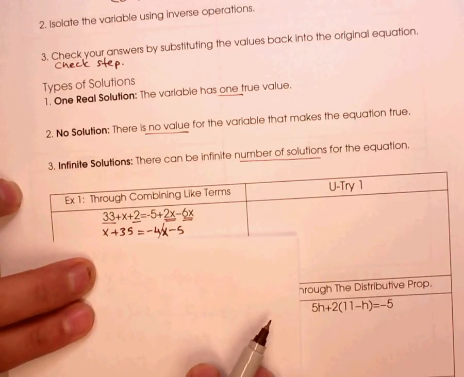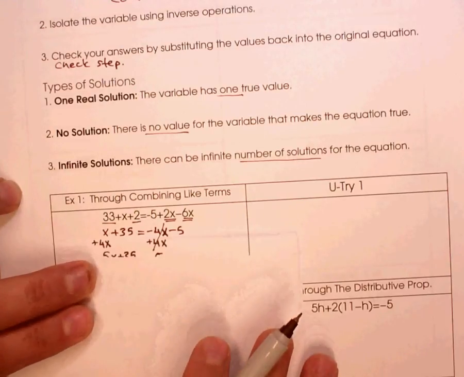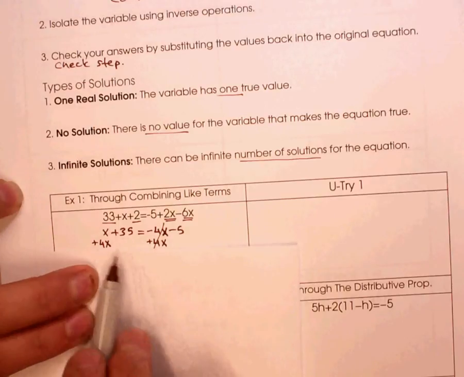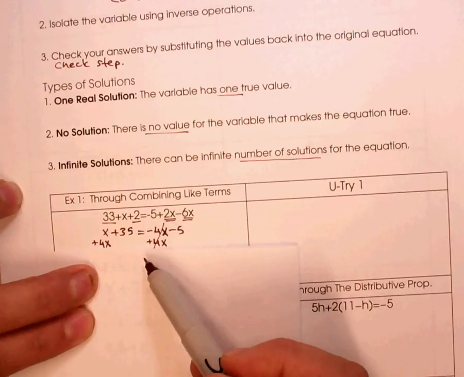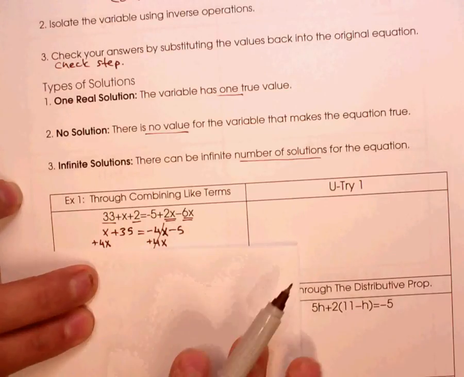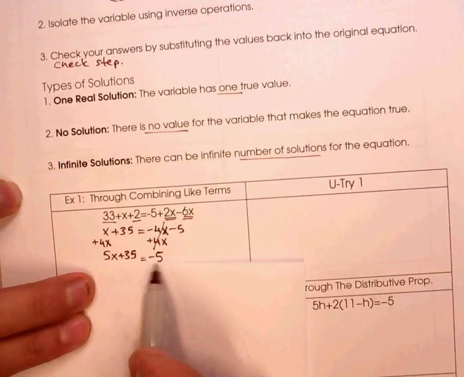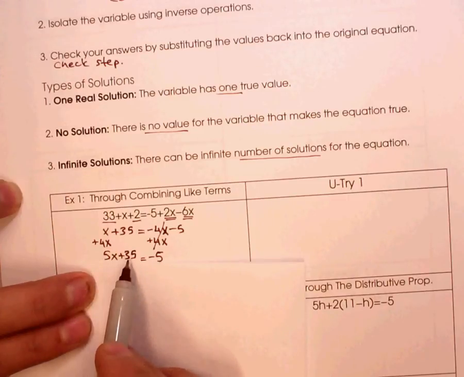Now we are going to gather the variables on one side of the equal sign. Let's get rid of the x's on the right side so we only have x's on the left side. In order to get rid of a negative 4x, I will add positive 4x on both sides of the equal sign. When I do that, I will be able to add these two, which will add up to 0, and they will be eliminated. And we will only have negative 5 left on the right side. And on the left side, x plus 4x is going to be 5x, and we still have 35.